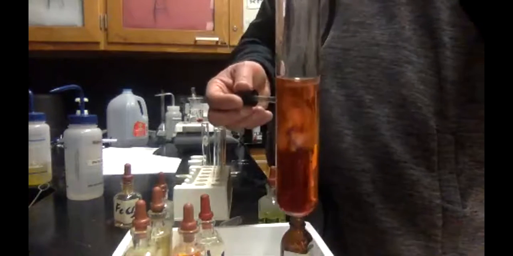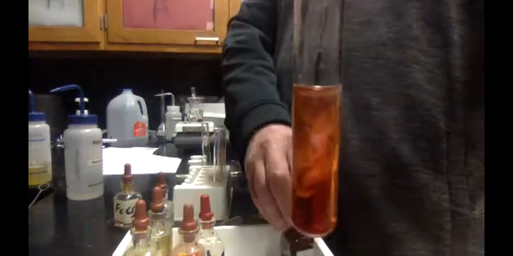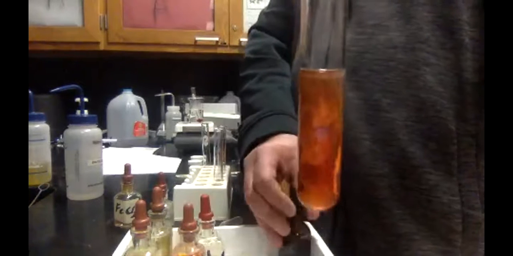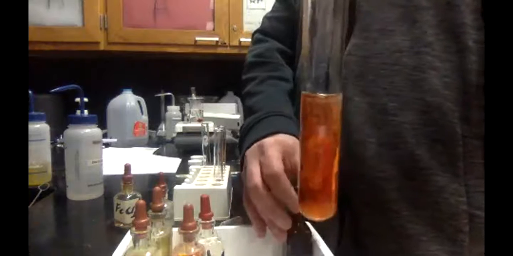So if we take a look there, it is pulling out the reddish color that we've seen.